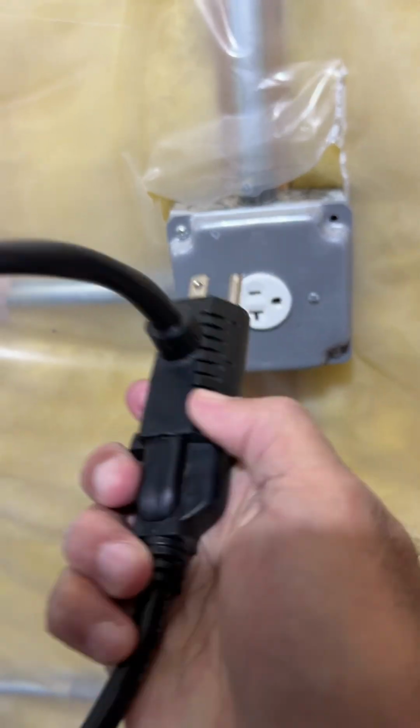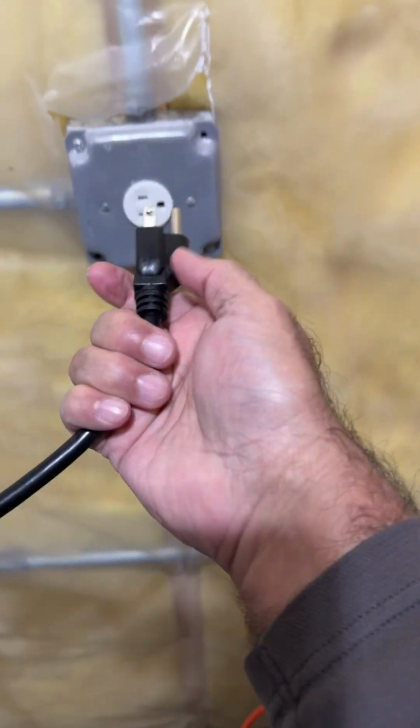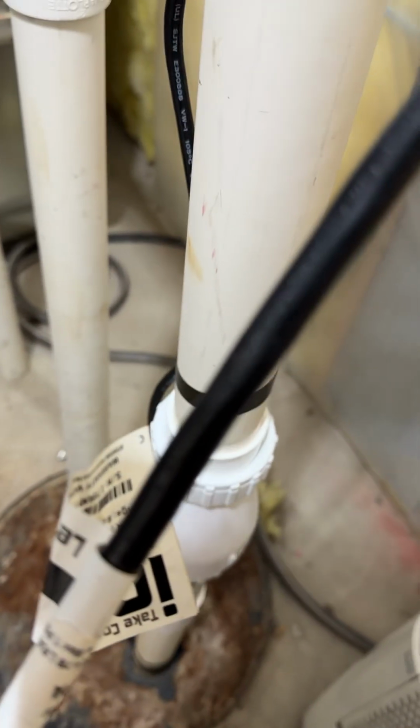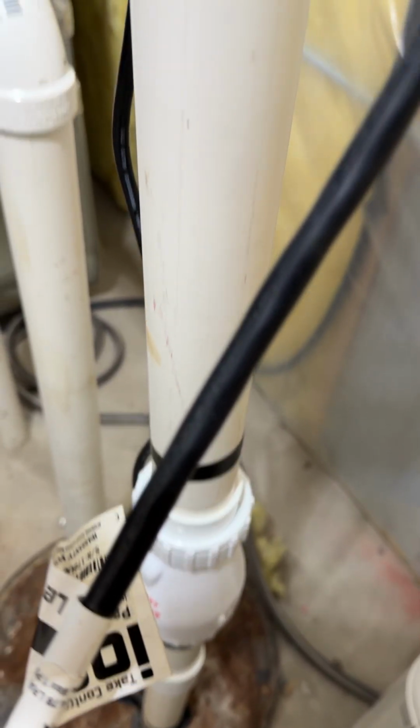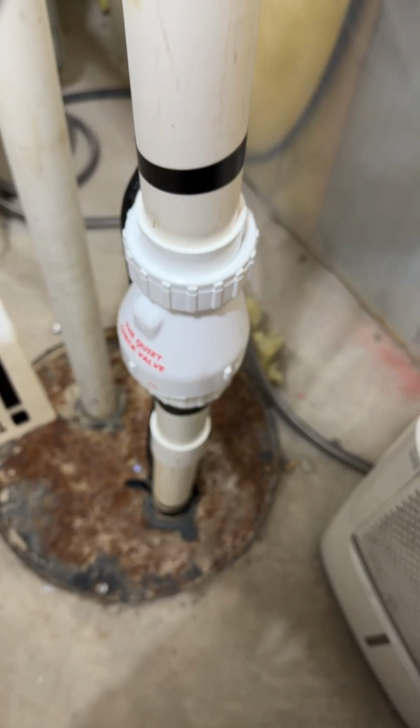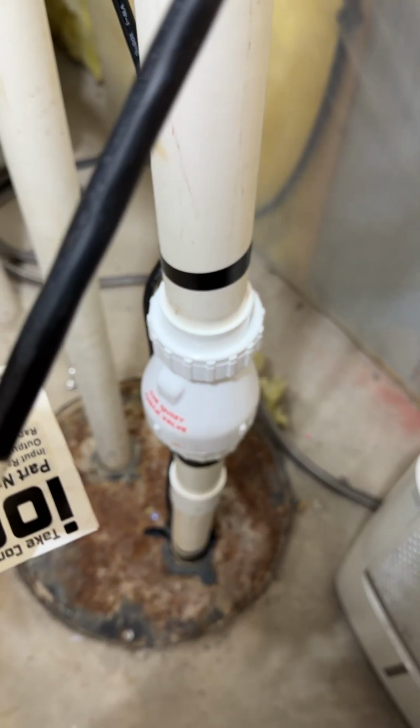I'm going to unplug it, and now I'm going to plug it back in, and you should hear something. So now you can hear the pump is on and pumping up all the sewage. Now I'm going to unplug it. That means the pump works.